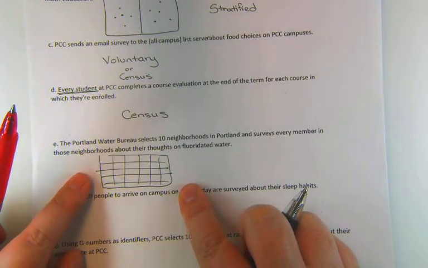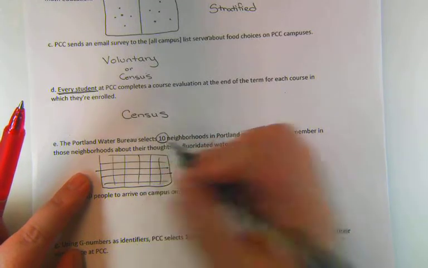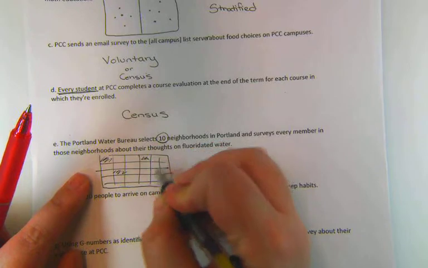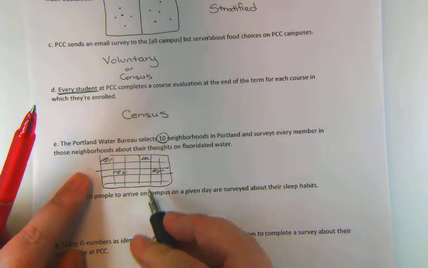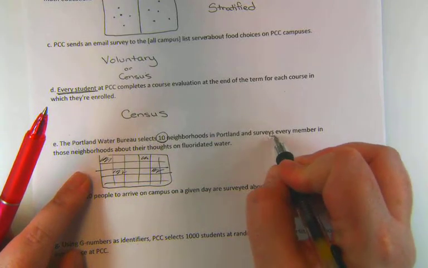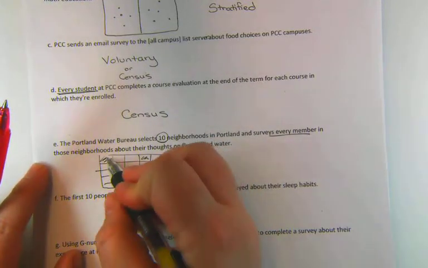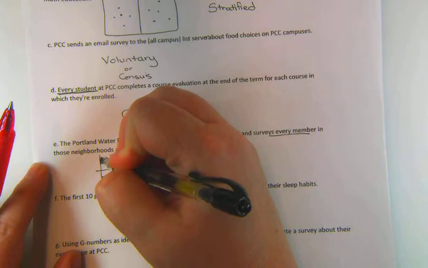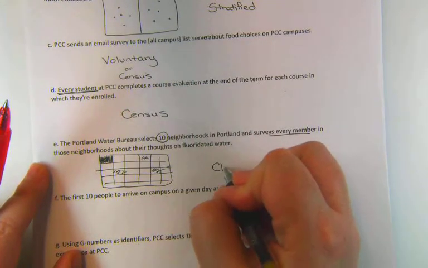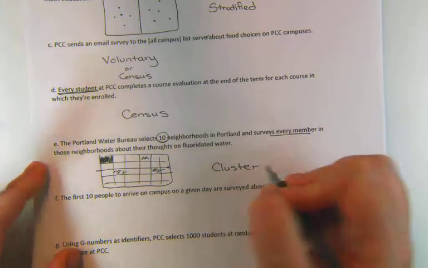Part E, Portland Water Bureau selects 10 neighborhoods in Portland and surveys every member in those neighborhoods. So if we think about the neighborhoods of Portland, there are a lot of them. So you can imagine you take all of Portland and separate it into all of its different neighborhoods. And then what they did is with all the different neighborhoods in Portland, they randomly selected 10 of them.